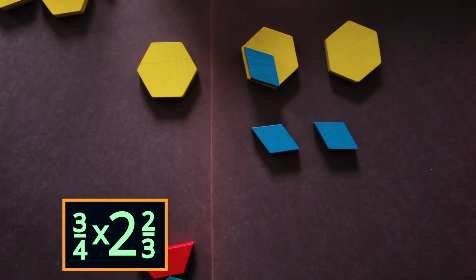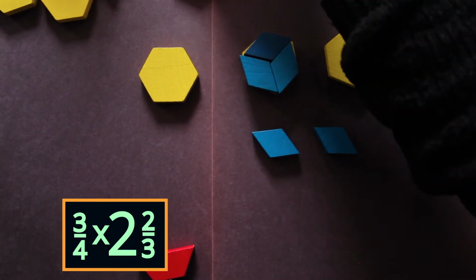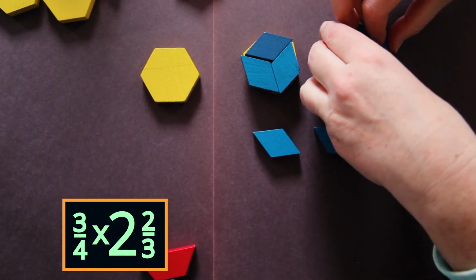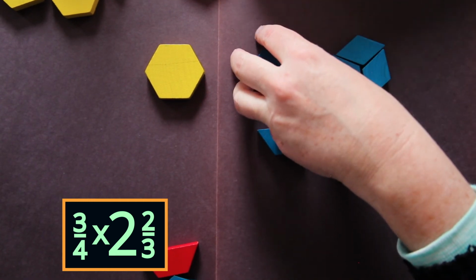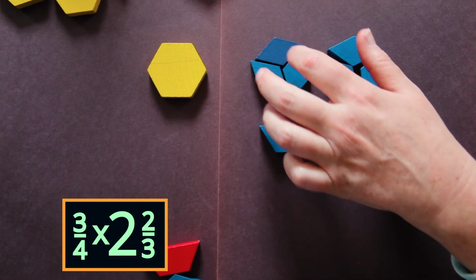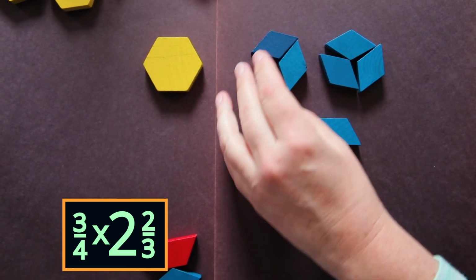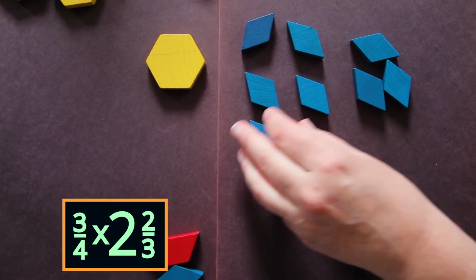If I replace each hexagon with 3 rhombi, right? So I'm just going to trade those out. I now look and I have 1, 2, 3, 4, 5, 6, 7, 8 rhombi, and I can group them instead differently than I have them.